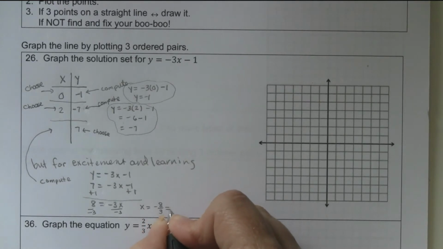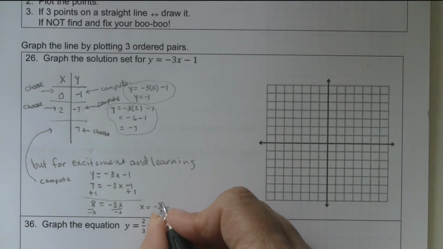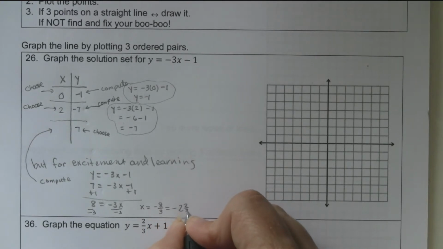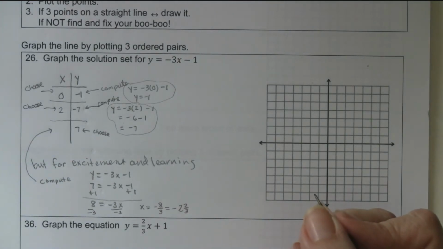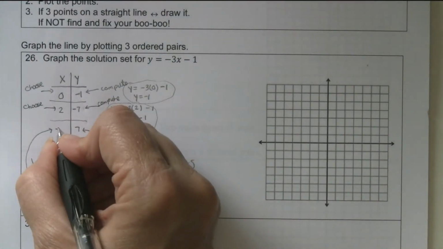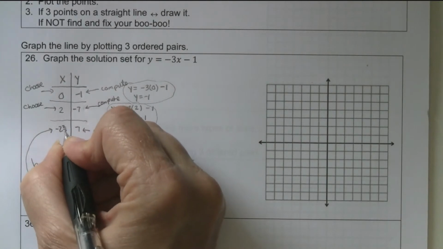Now, x equals negative 8 over 3. For my graphing pleasure, when you get an improper fraction, I like to write it as a mixed number. And that's negative 2 and 2/3, because that's easier to plot. And so negative 2 and 2/3.